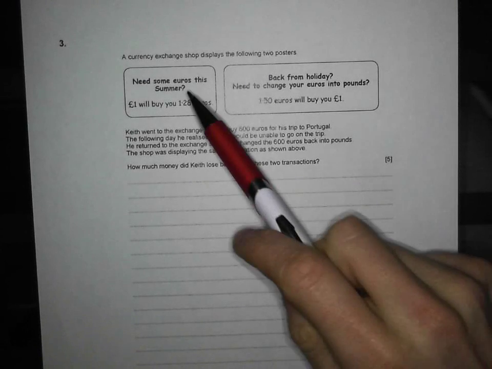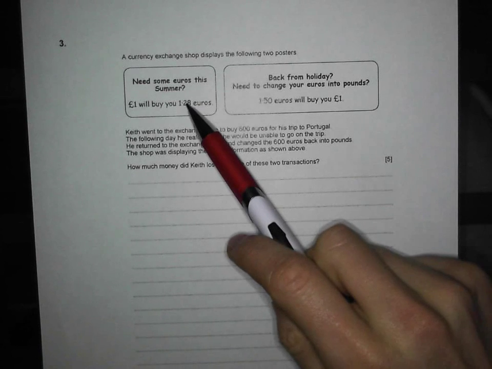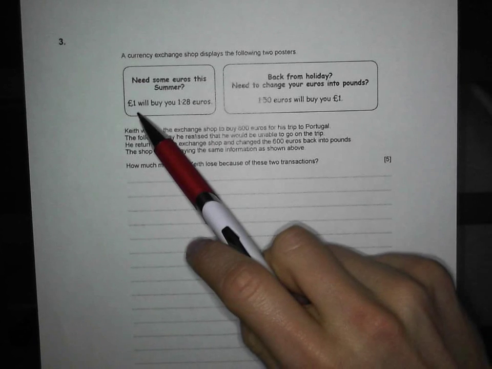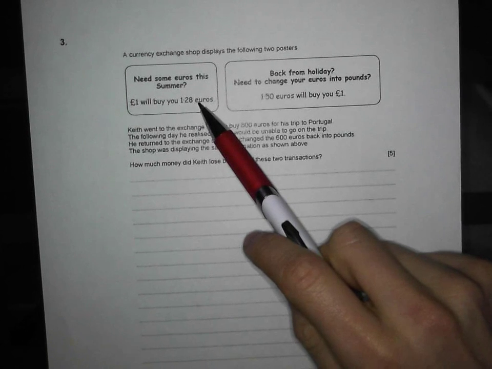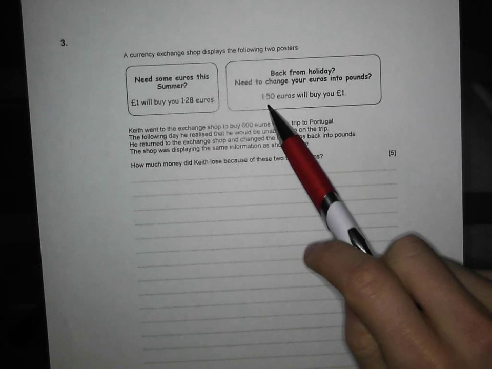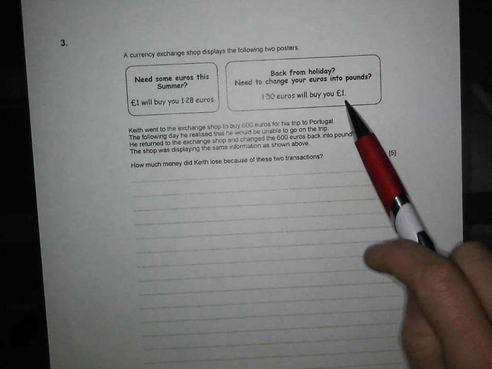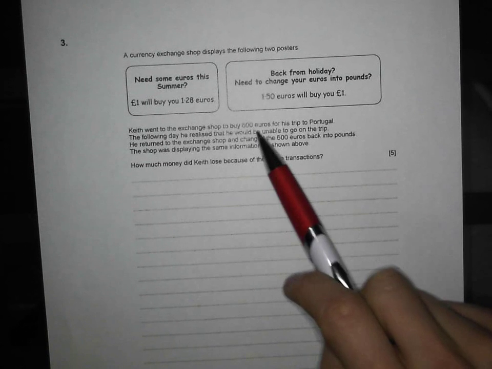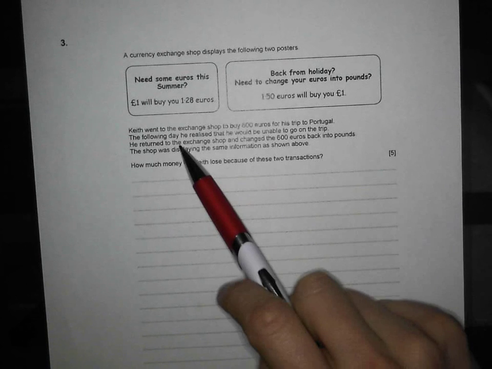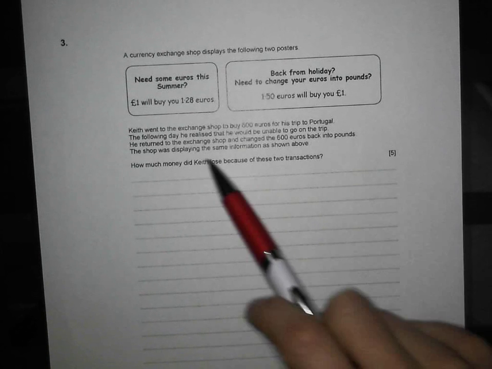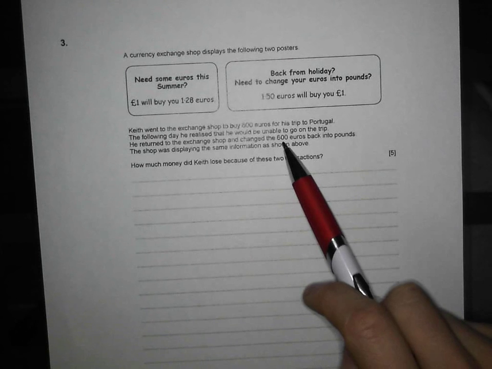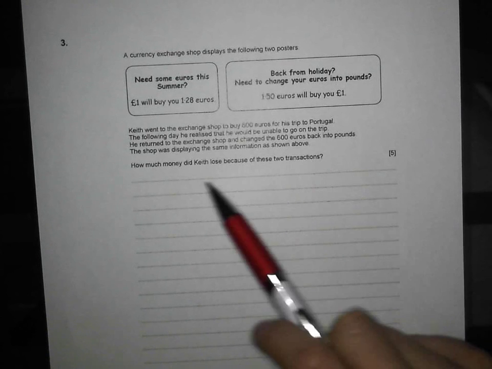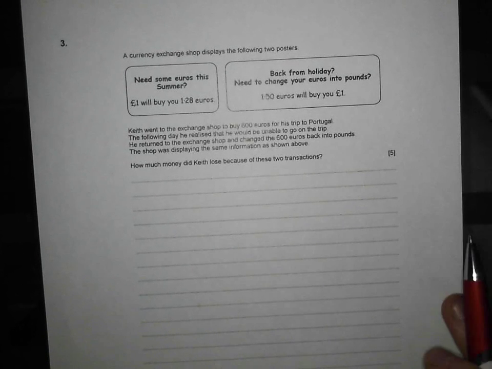Now, a tragic tale here. A currency exchange shop displays the following two posters. So this will change you. £1 will get you €1.28, and then when you're back from your holiday, €1.50 will get you back £1. Poor Keith, he goes and gets €600 for his trip to Portugal. But then he realises he can't go on the trip, so he comes back to the shop to change his €600 back into pounds. How much did Keith lose because of the two transactions?